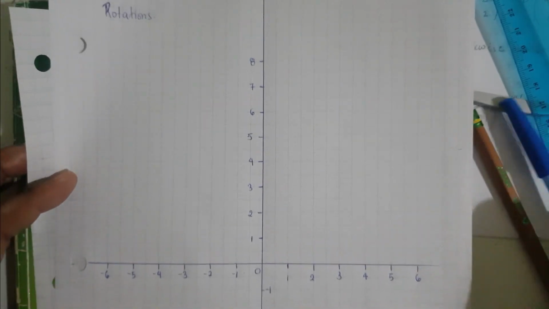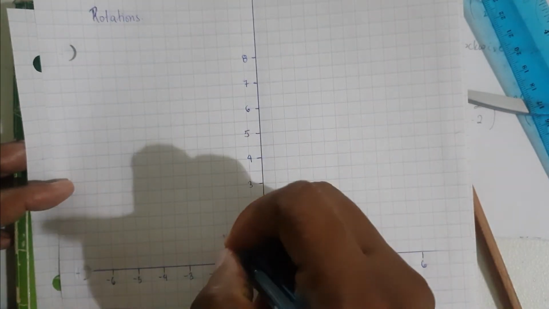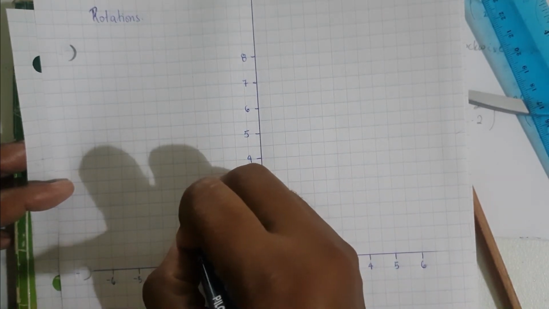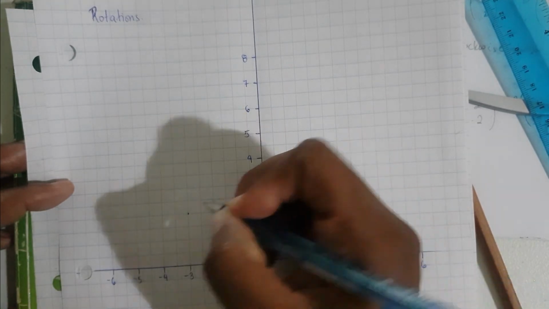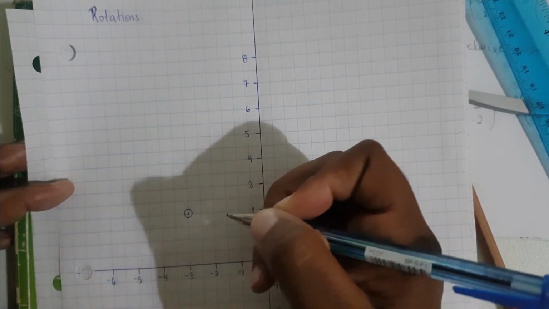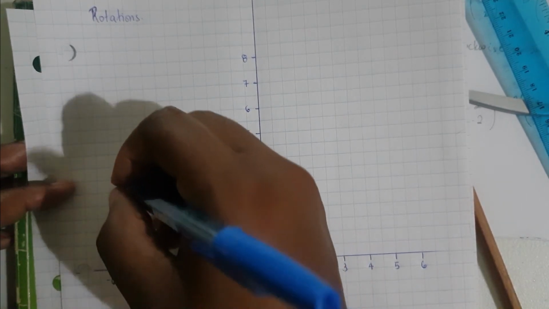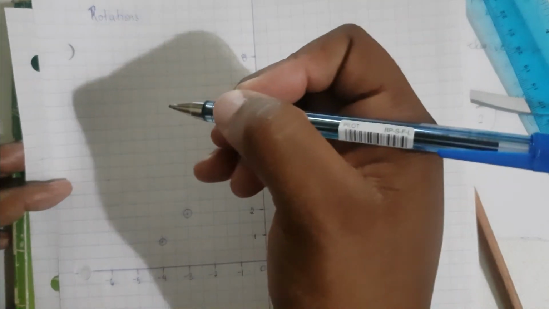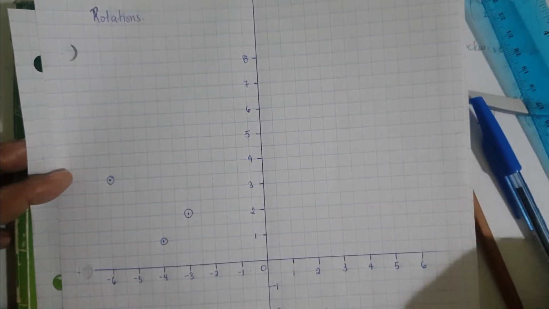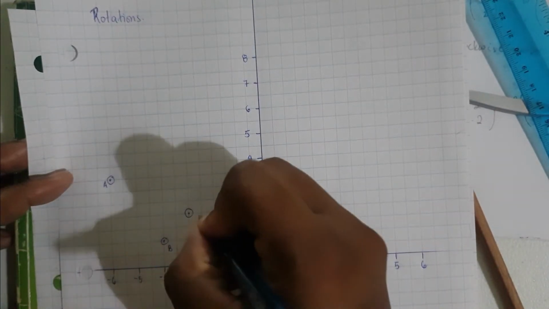Okay, so let me draw some points now. So I'll put maybe a point that's here, and a point that is here, and then maybe a point that is somewhere here. Just for the sake of annoying our souls. And I'm going to label this A, B, C.